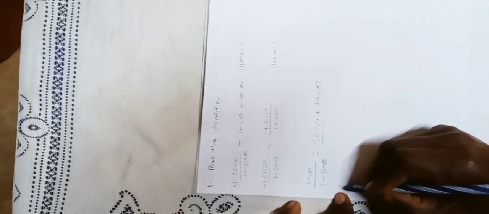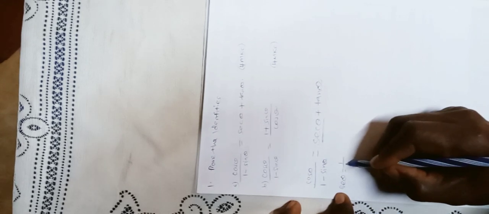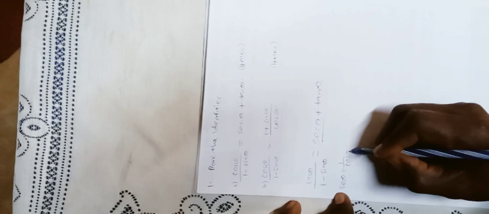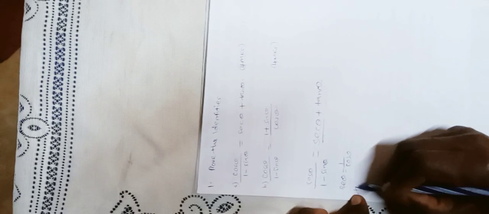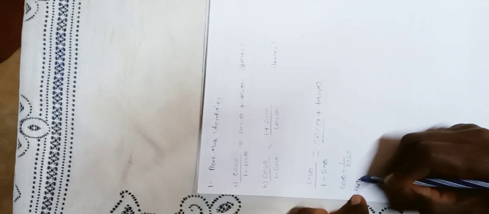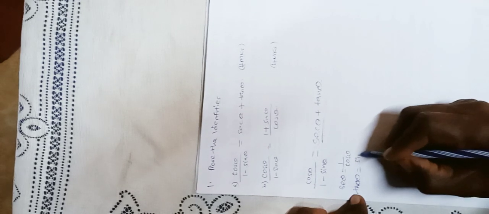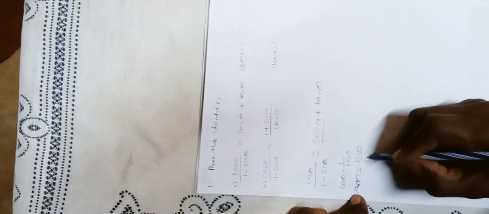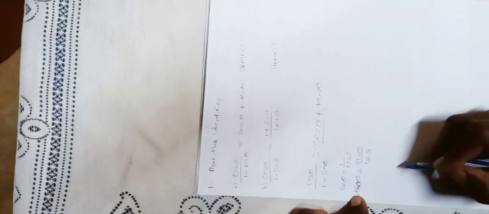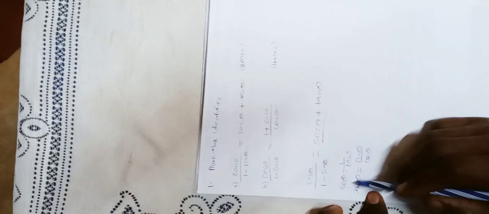For sec theta, we have 1 over cos theta. And for tan theta, we have sine theta all over cos theta. So this is what we have for the tan and sec identities.